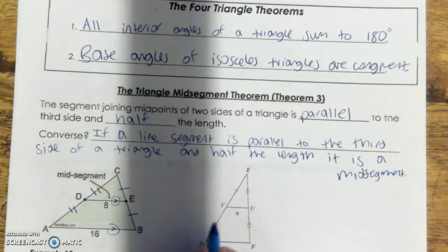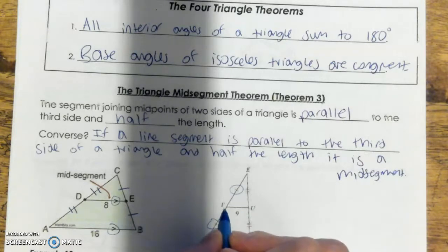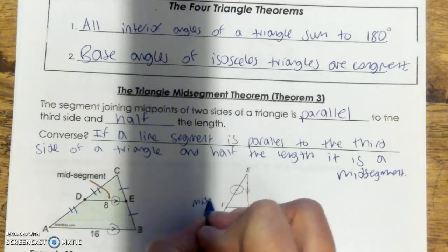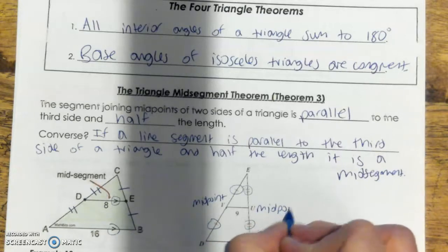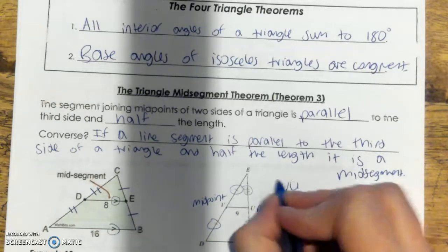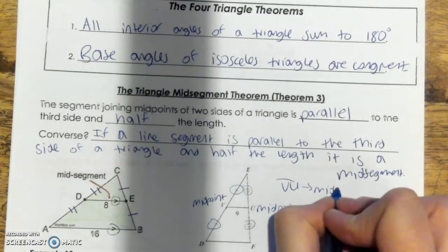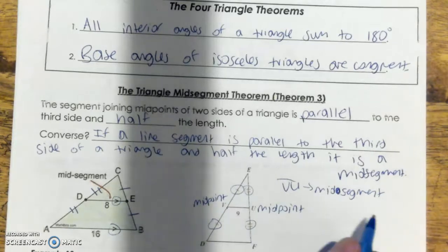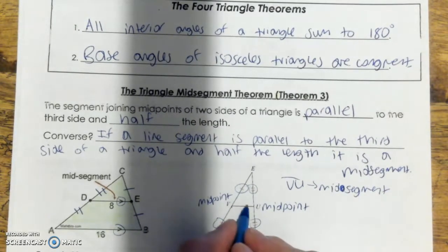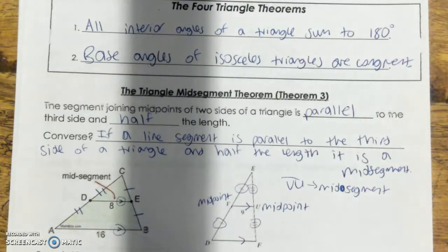Alright, so over here, I have the congruence notation. That makes V a midpoint, right? V is a midpoint. I have this congruence notation, which makes U a midpoint. So I know that VU is a midsegment. And if I have a midsegment, I know two things. I know that it's parallel to the third side, which can help me with angle relationships, and I know that it's half the length. So if VU is 9, that means DF must be 18.